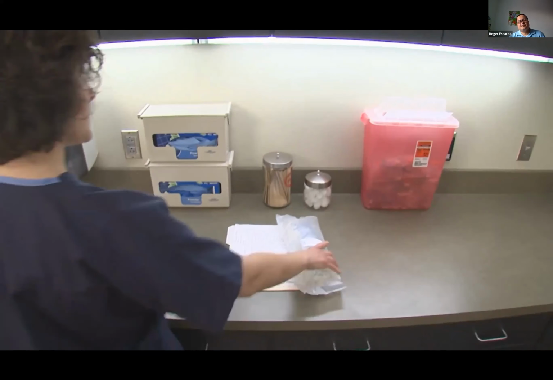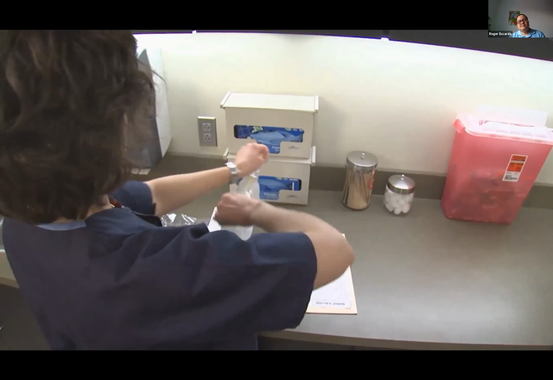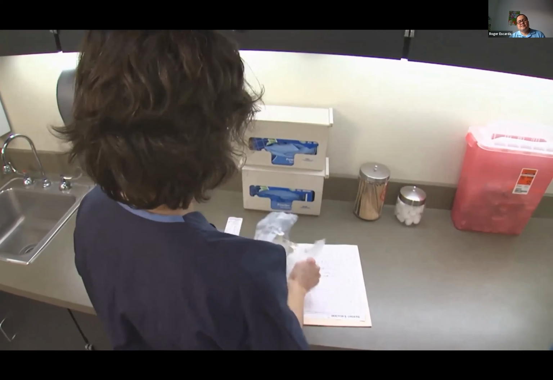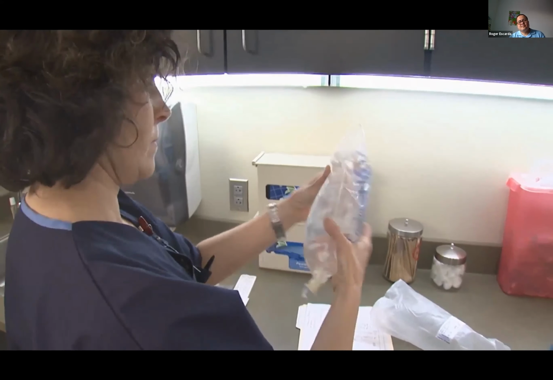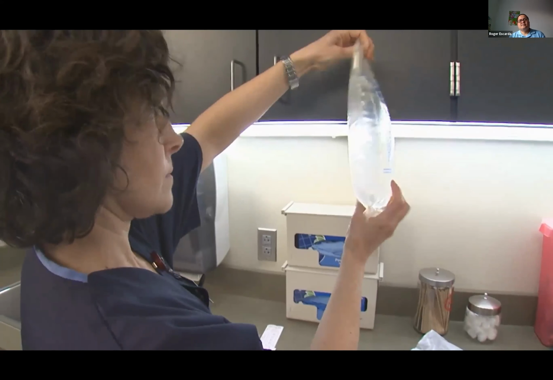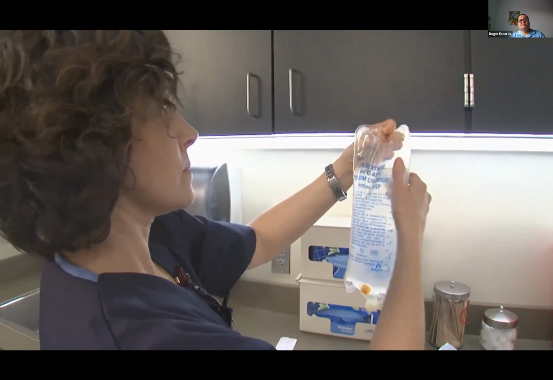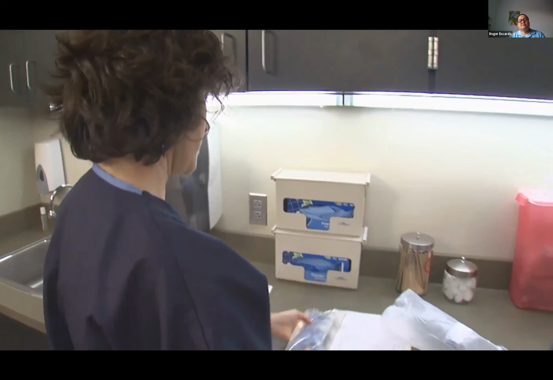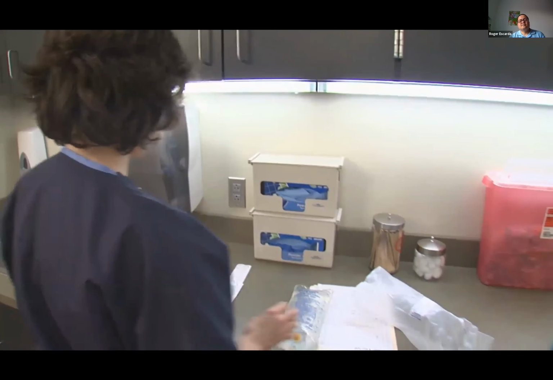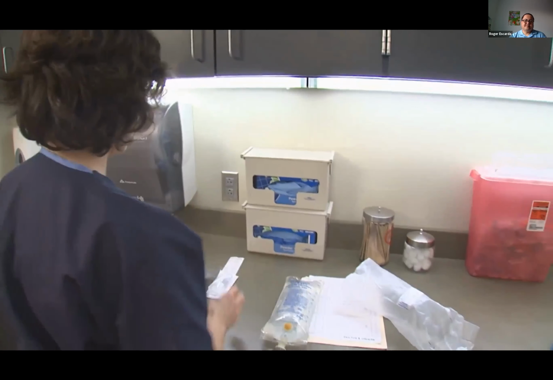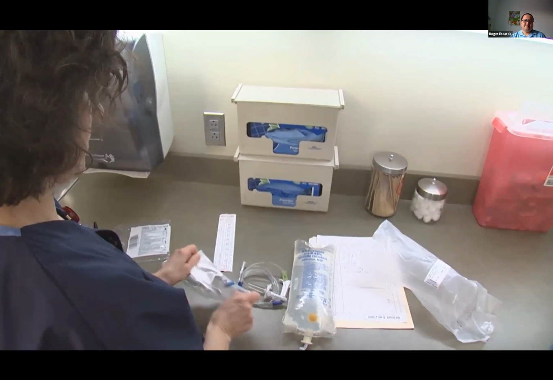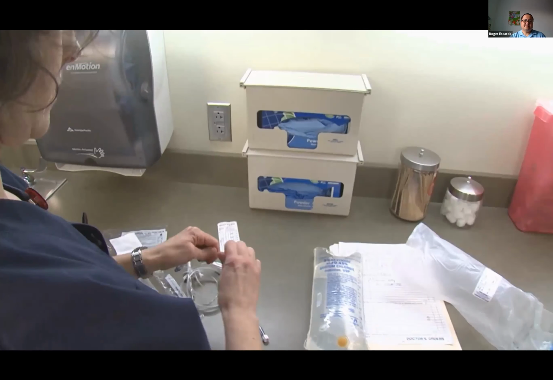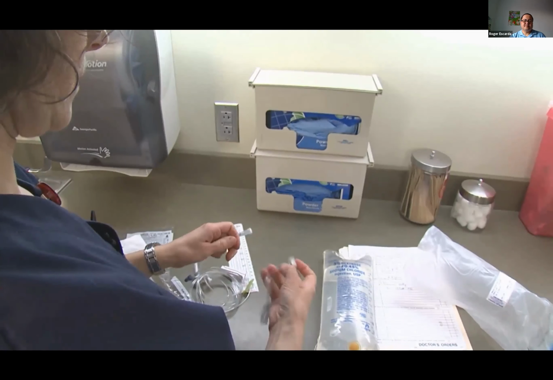Remove the IV solution from its packaging and gently apply pressure to the bag as you inspect it for any tears or leaks. Check for color, clarity, and expiration date of the solution. Next, remove the primary IV tubing and extension tubing from its packaging. Then, remove the protective caps from the proximal end of the extension tubing and the distal end of the primary tubing and connect the tubing.